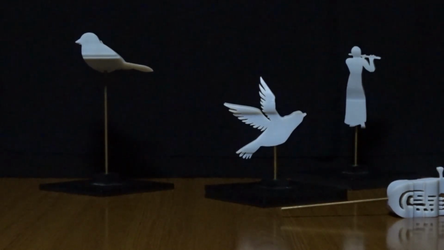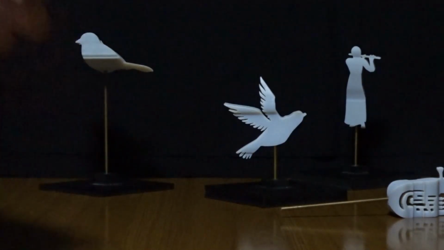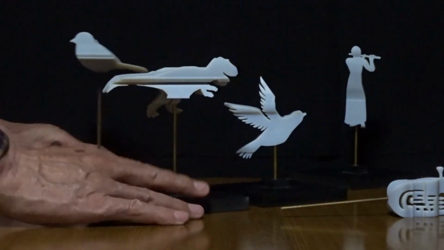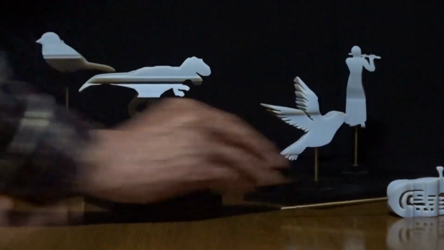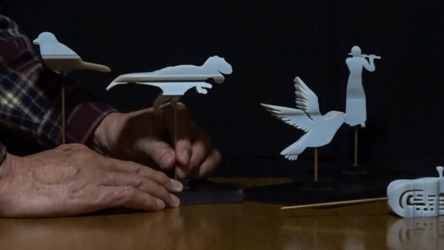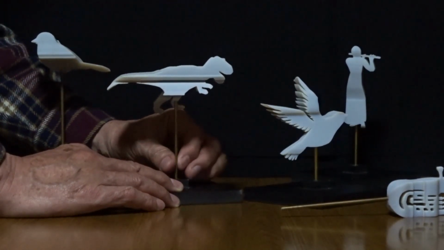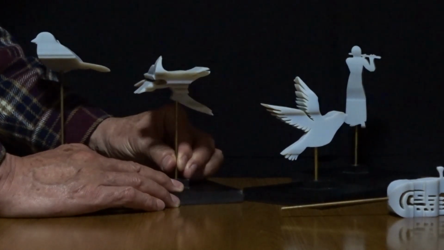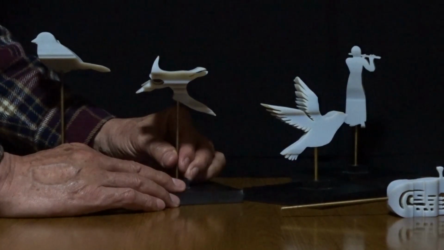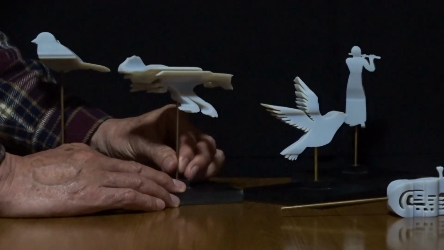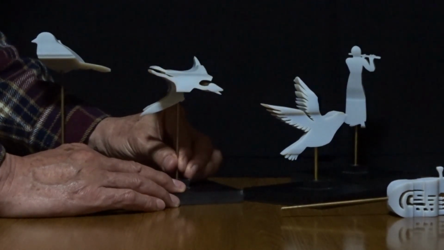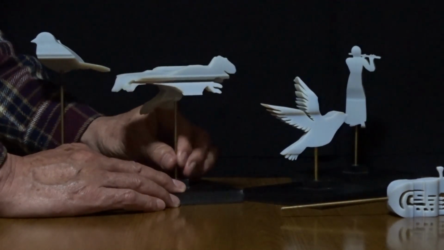Let me show one more example. This is a dinosaur. This object is the silhouette of Tyrannosaurus, but it changed to Triceratops. Tyrannosaurus, Triceratops. So this kind of dinosaur can also be constructed.